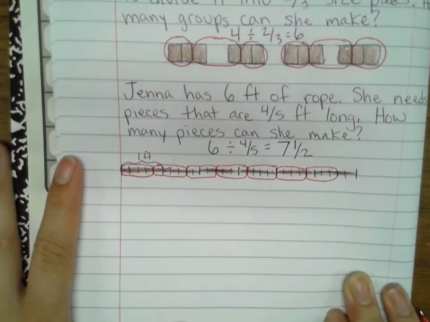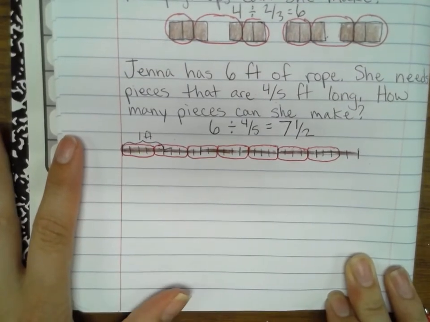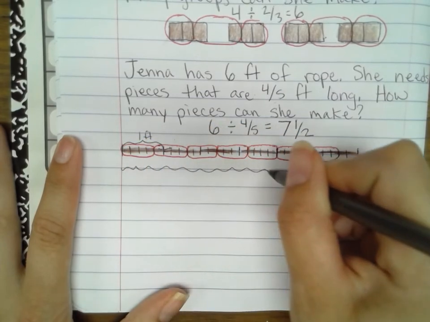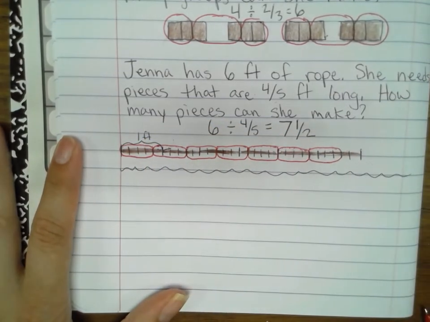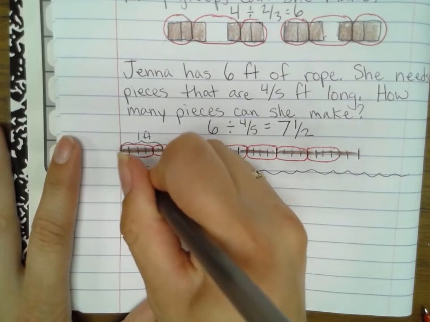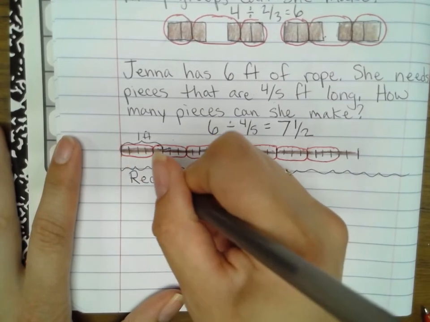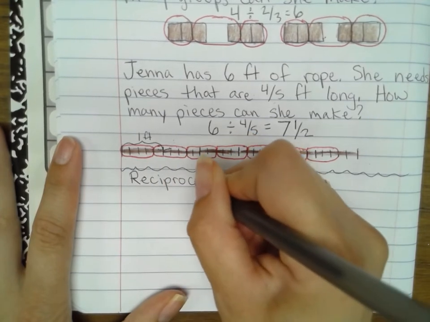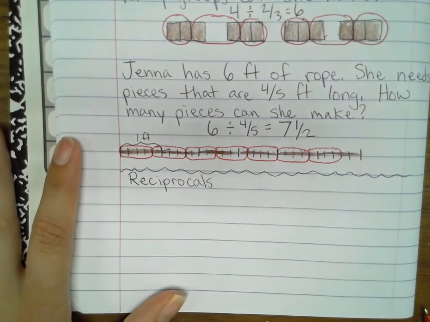Okay, one little note I want you to make. I want to make a little squiggle here because this is a little bit different from the rest of the notes. Here we're going to be talking about reciprocals.